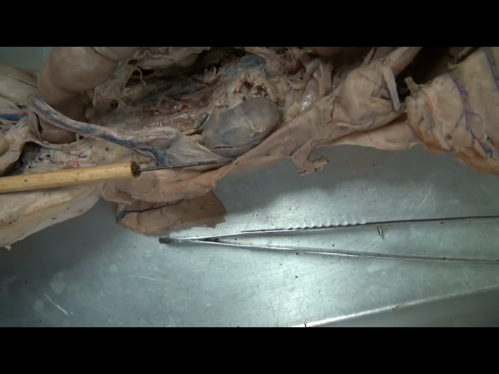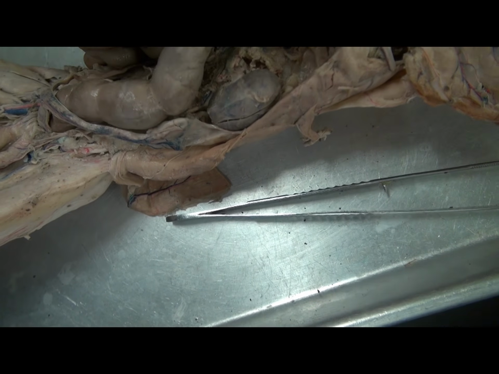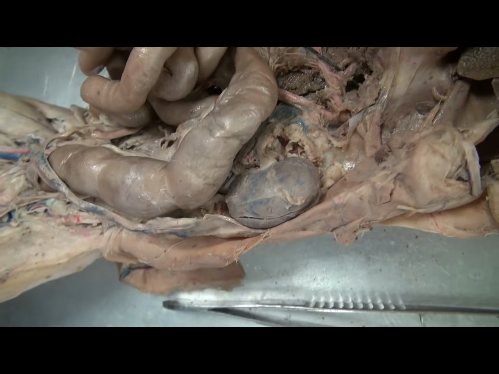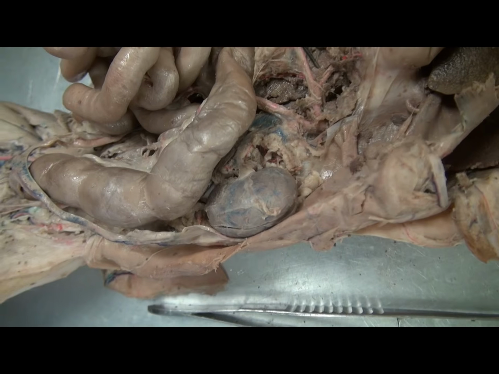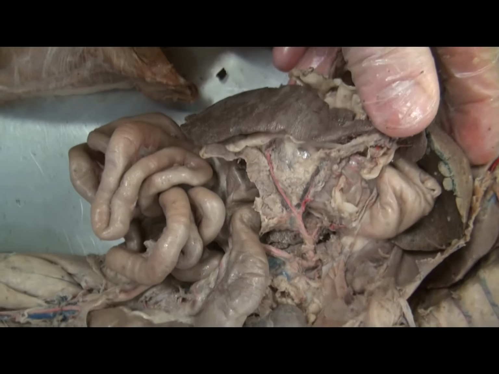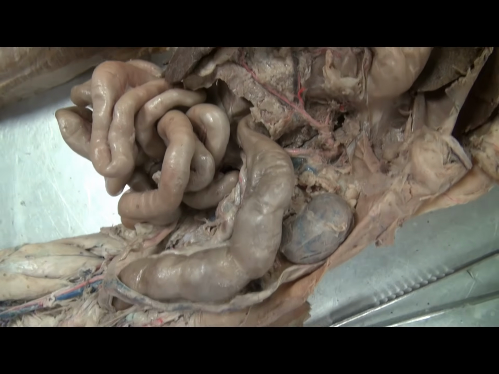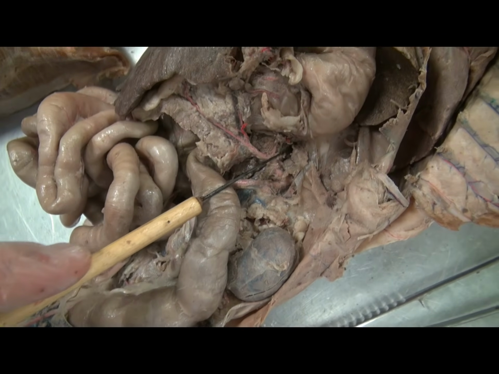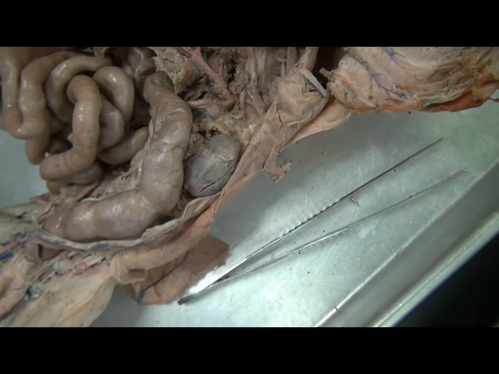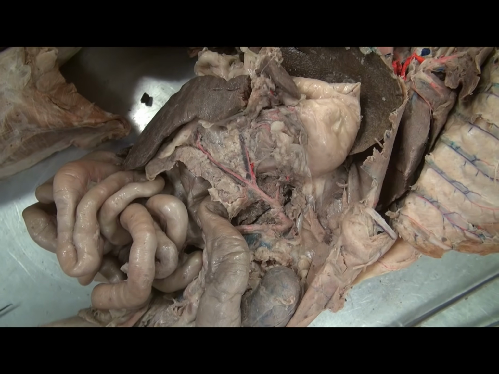The celiac trunk then trifurcates. It divides into three branches. The first branch, the most difficult to see here, is the hepatic artery going off towards the liver. There is the left gastric artery going to the stomach, and then the splenic artery going here to the spleen. And so from this celiac trunk, we see three branches: the hepatic, the gastric, and the splenic. Now, the stomach is such a large organ that there are actually branches off of both the splenic and the hepatic arteries, which also reach regions of the stomach.